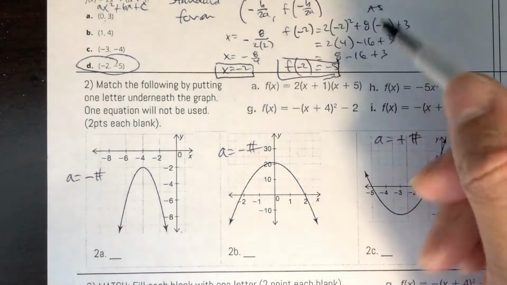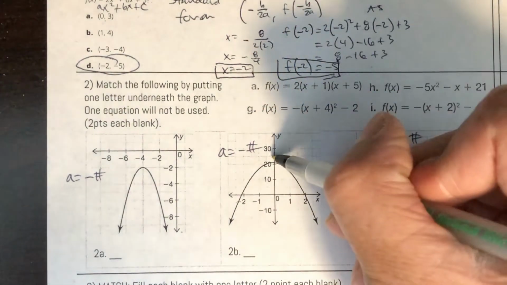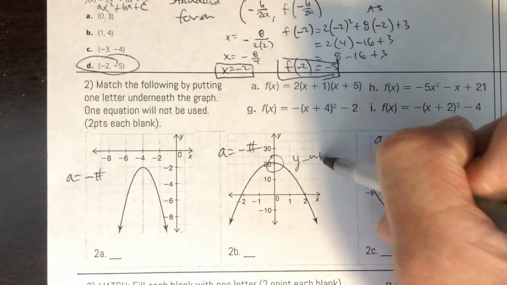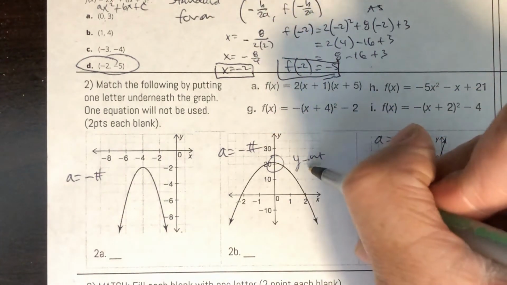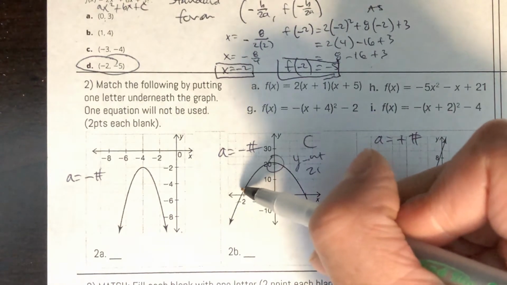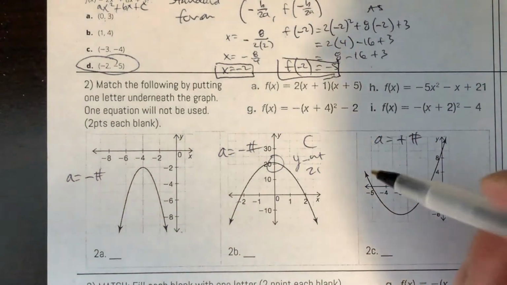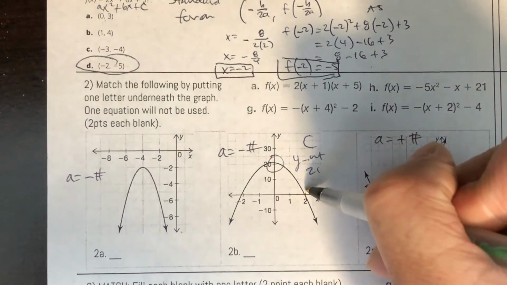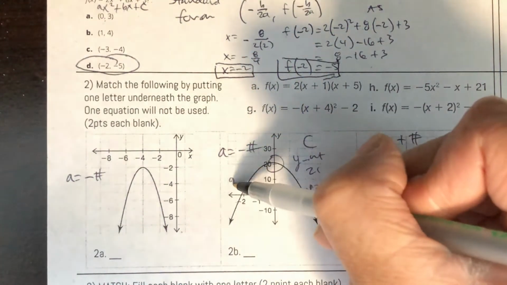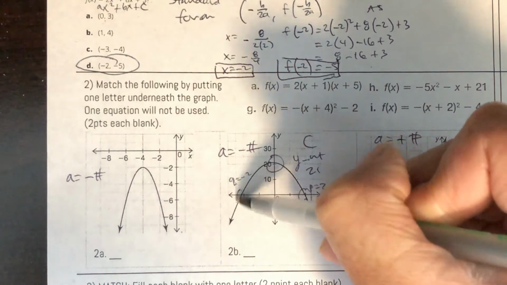Something else that I see is that maybe this was a y-intercept of maybe like 20 or 21, and then here you have factored form. It's not super nice, but you could say P is equal to 2 and maybe Q is equal to negative 2 or something close to that.